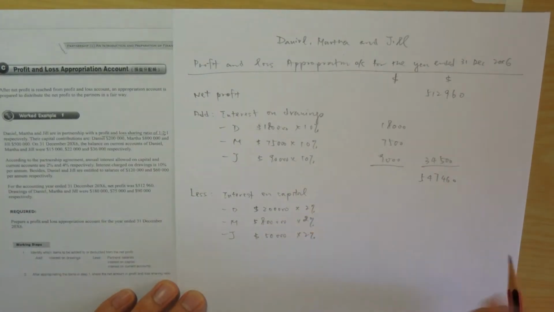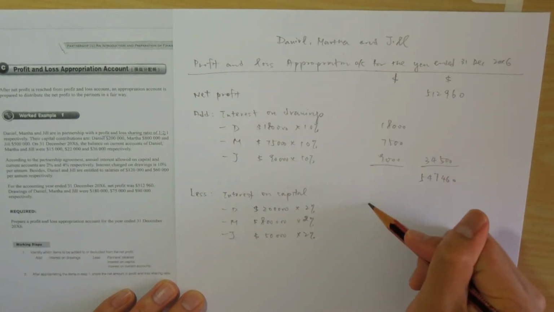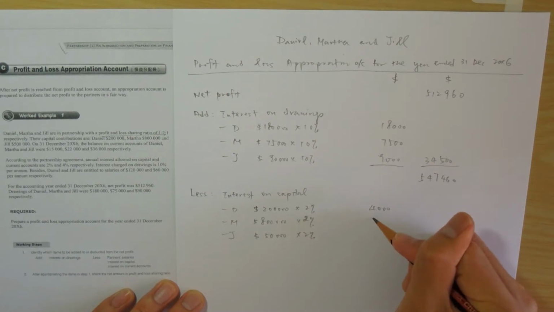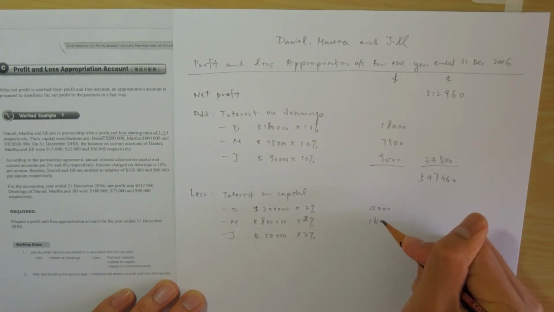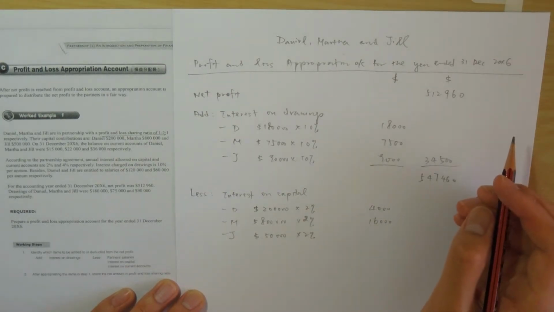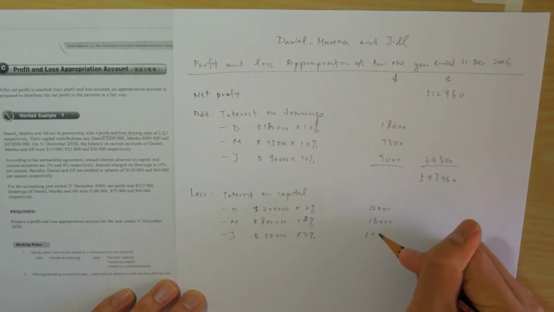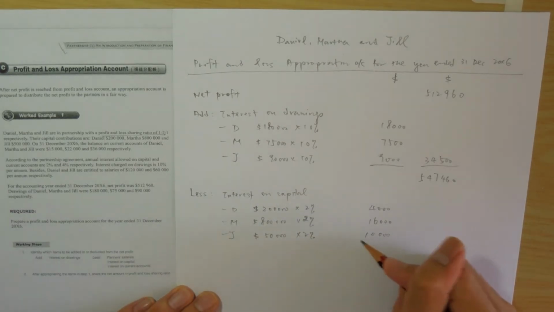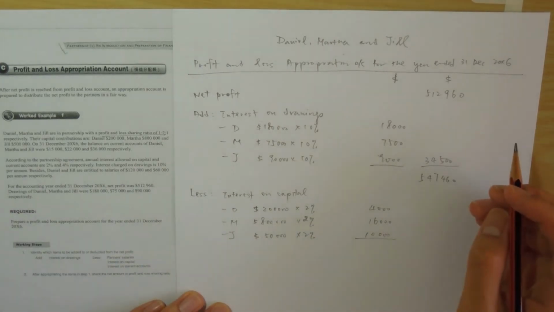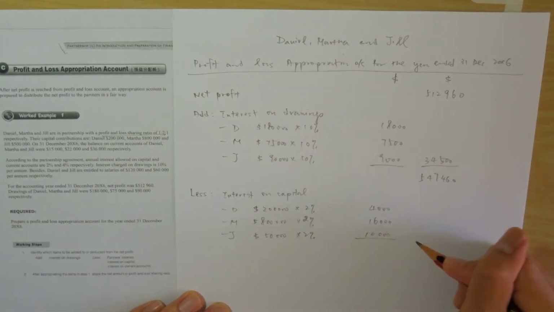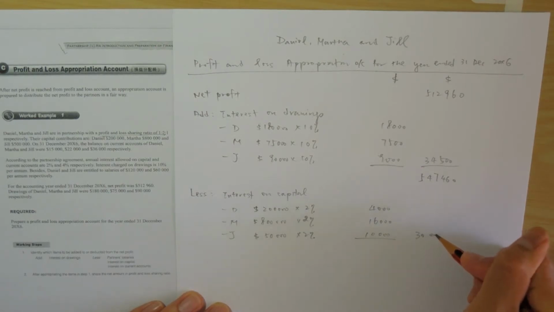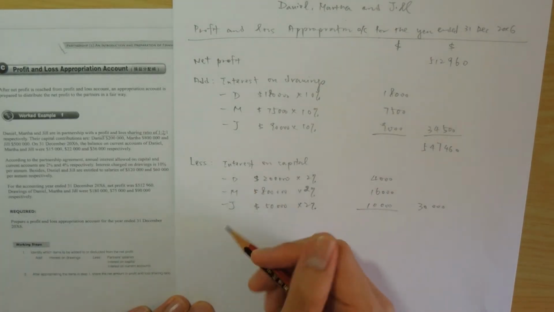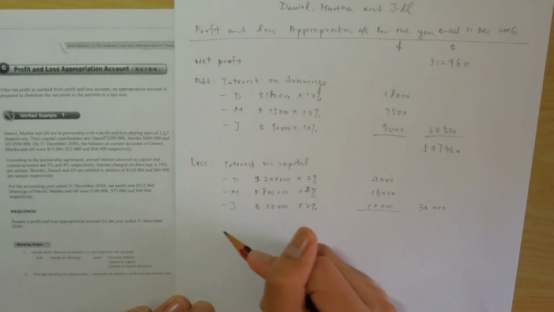So all of these we times 2%. That means we have 4,000, and then 16,000, and the last one is 10,000. Okay, so we add this all up. We have 30,000.